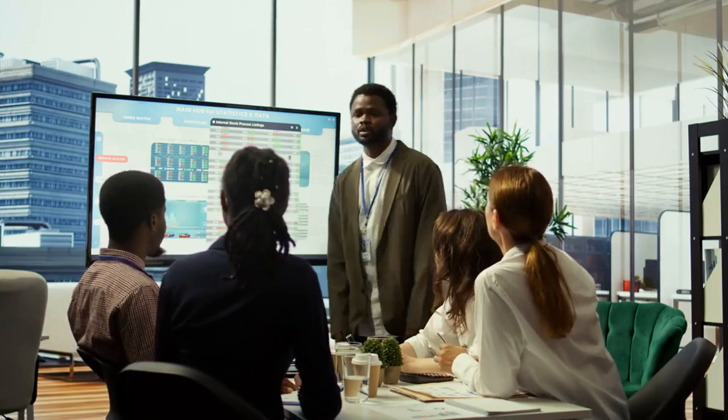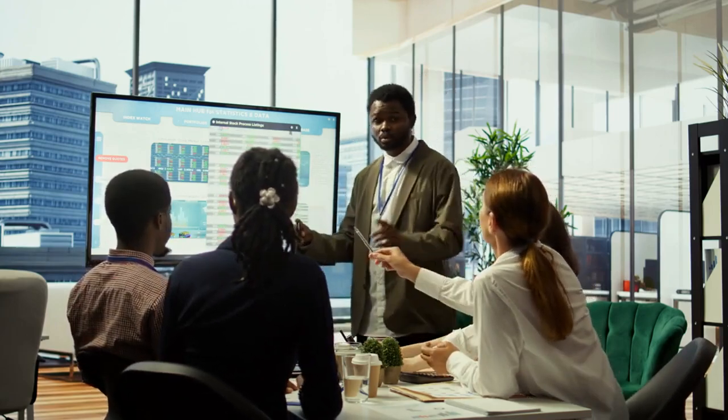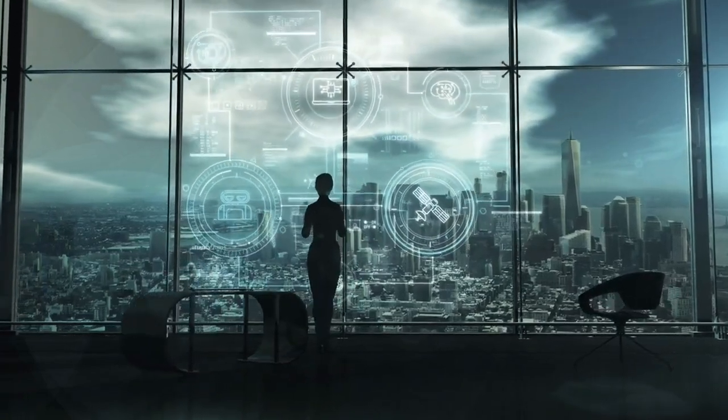AI-powered marketing tools can help you analyze customer data and create targeted campaigns. Let's see how businesses are using AI to stay ahead of the competition.